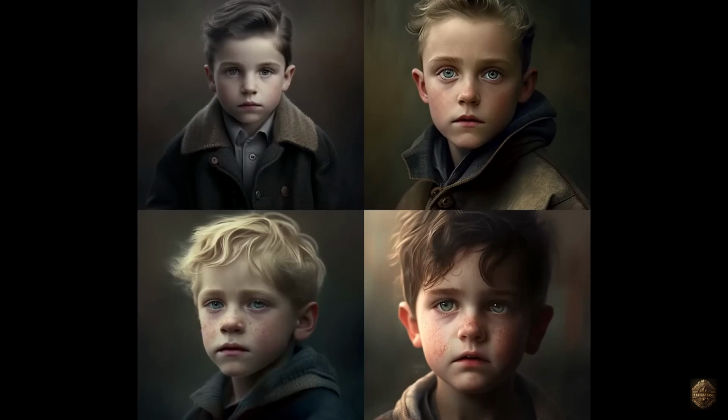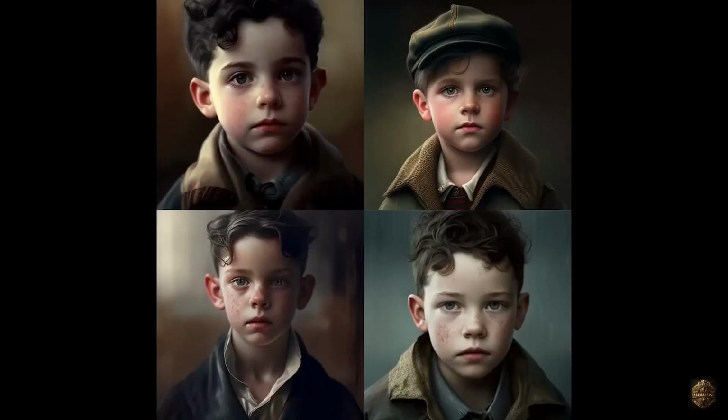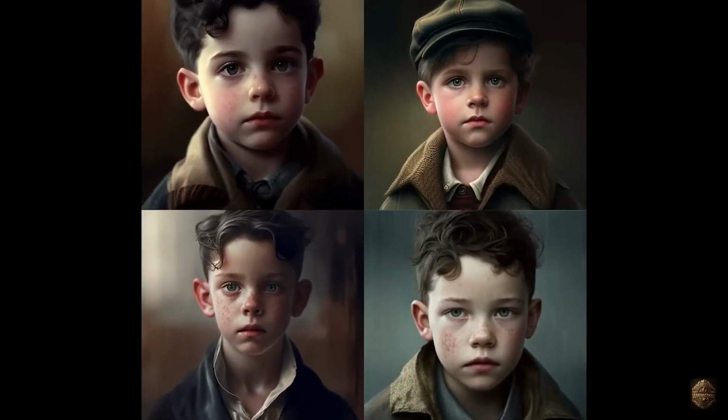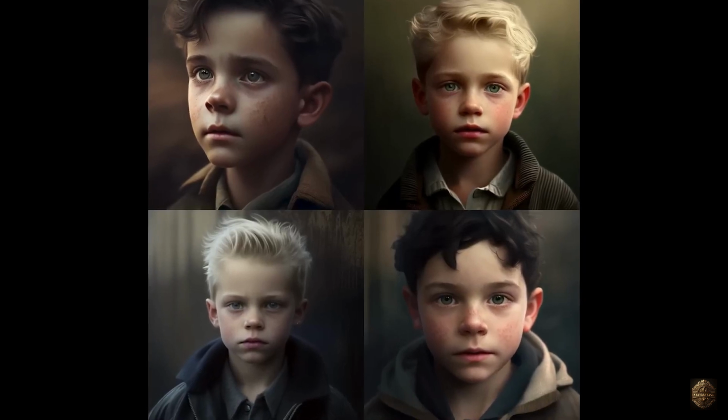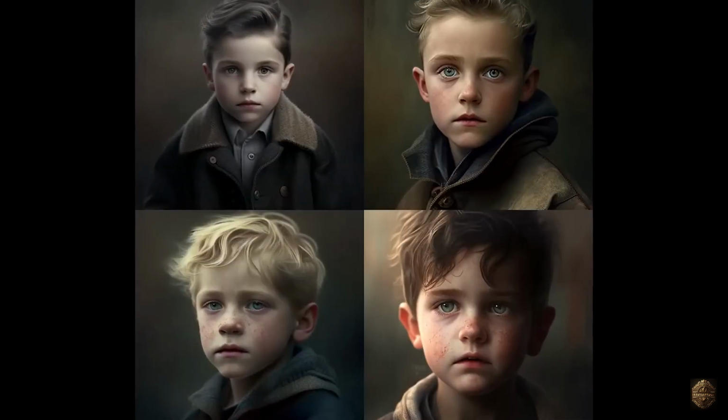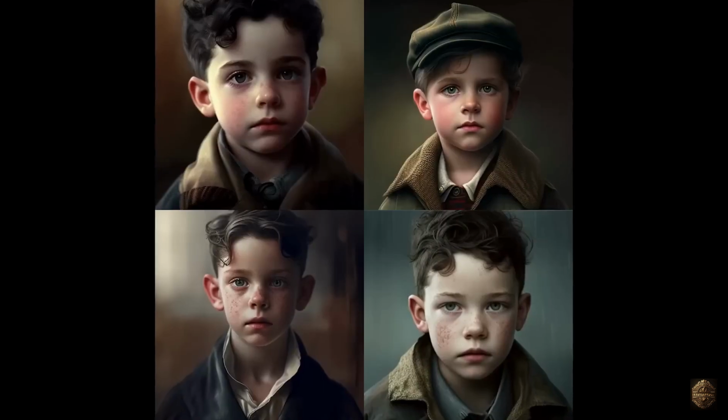0, an exact match of the prompt, typically generates a primitive 3D-style image. 100 is the default value. 500 gives more creative results. 1000 gives a very creative result.